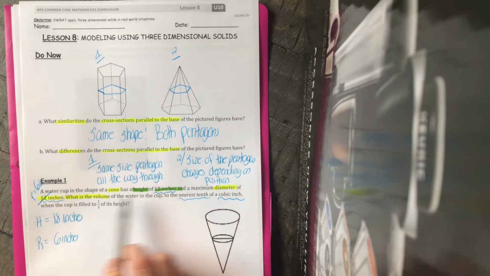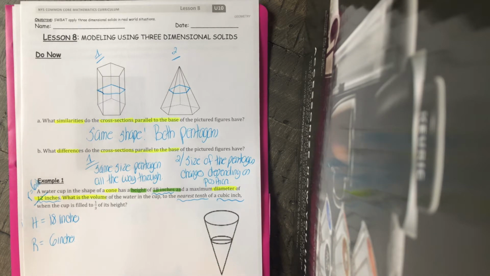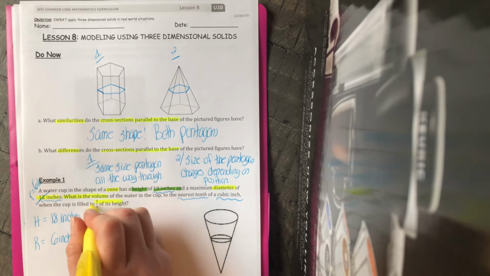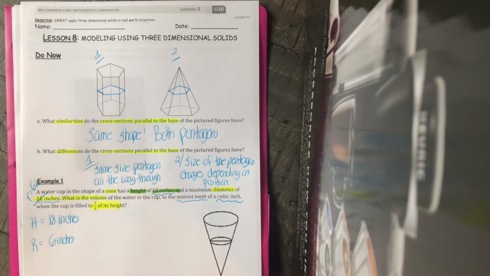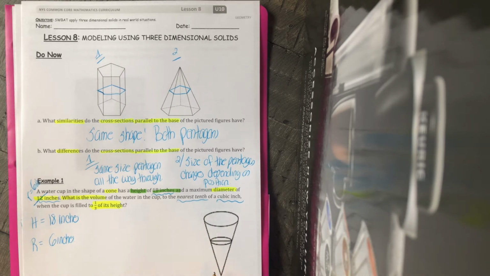So again, my units are matching, so I'm good to go. But I want to know how much water is in there when it's only 1/3 of its height. So I could either find the volume of the entire cone, or I could find the volume of just 1/3 of the cone, which is what we're going to do for this question because that's what it's asking.